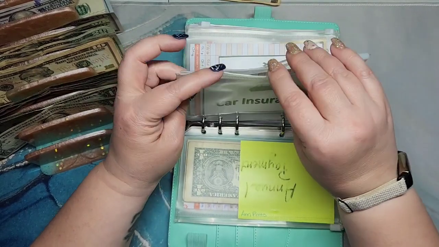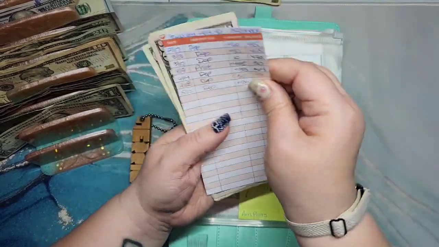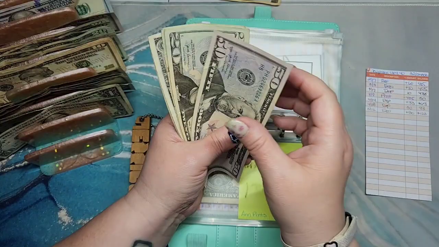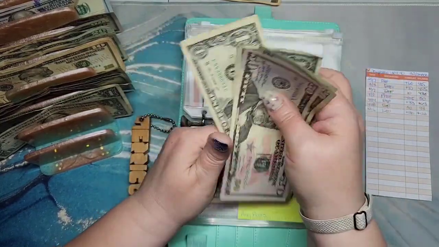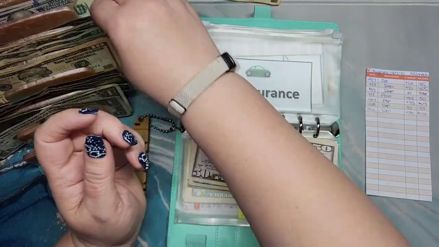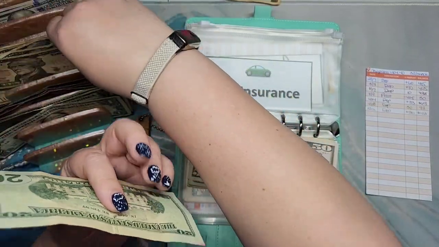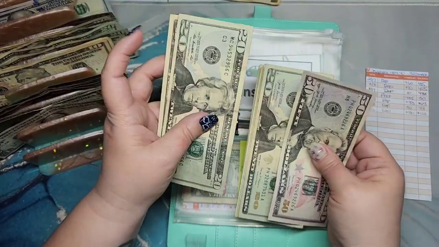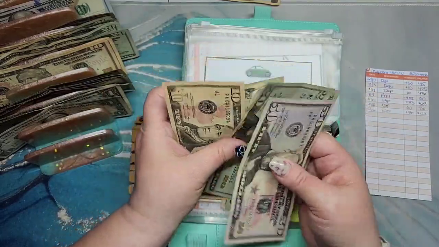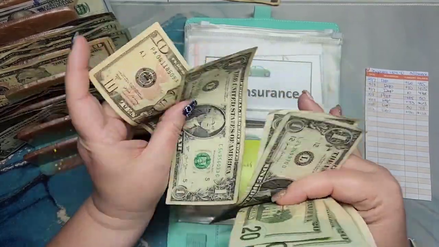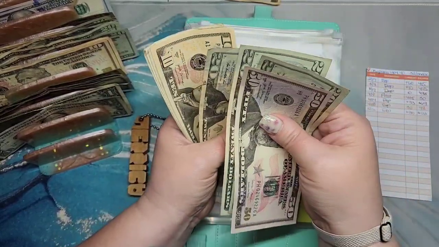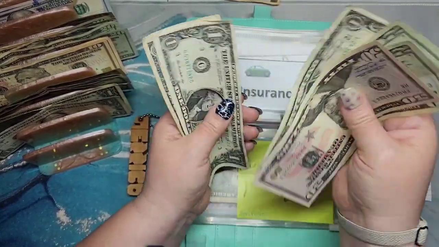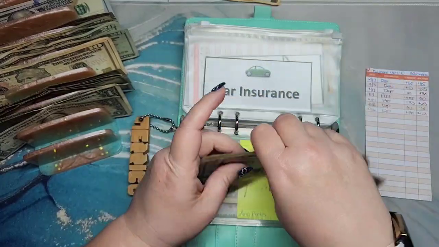Okay, car insurance currently has 93, 50, 70, 91, 2, and 3. This is getting another 30. So we should be at 123. So 50, 70, 90, 110, 120, 121, 22, and 23.